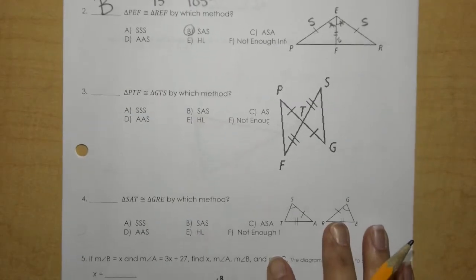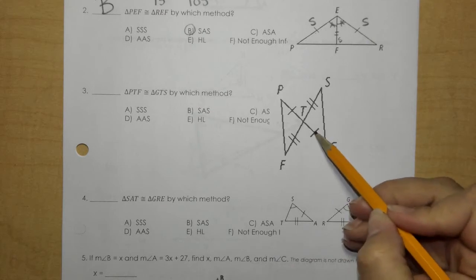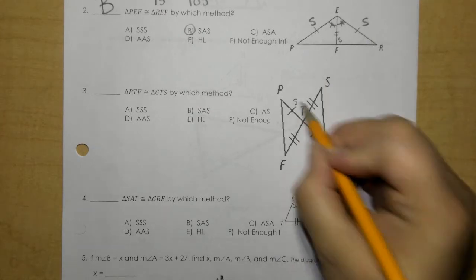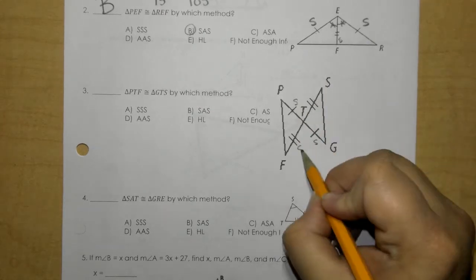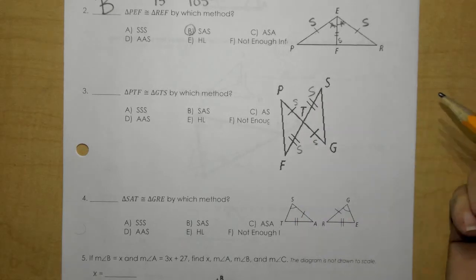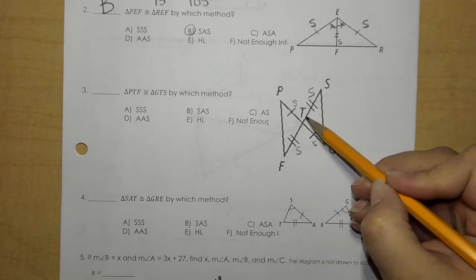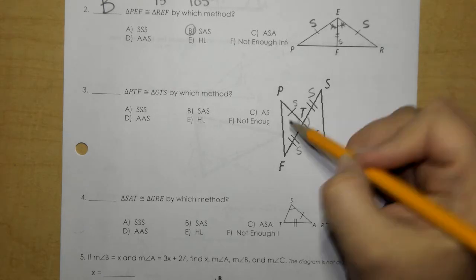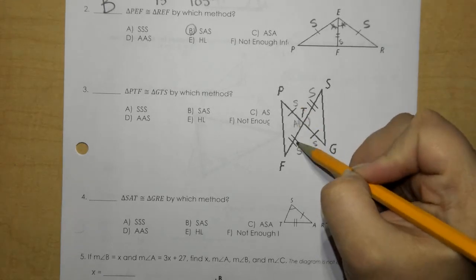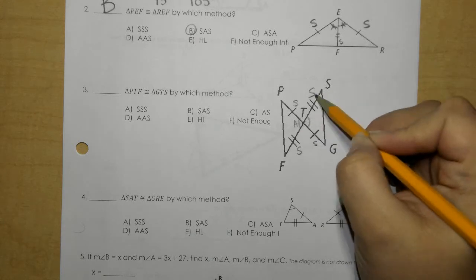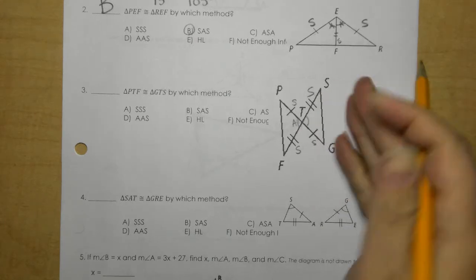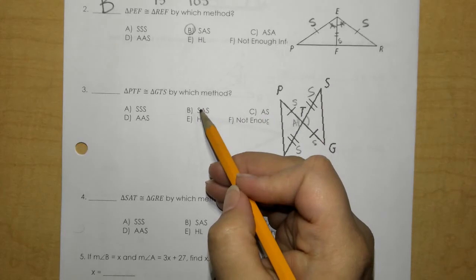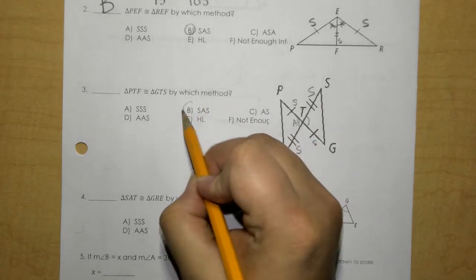In number 3, we see that we're given a side that matches up and another side that's matching up, but we don't have a third piece. If we look, we see that we have these angles right here that are vertical, which we know are congruent. So we have side, angle, side, and then we also have side, angle, side. We see that they all match up to each triangle. So we're going to go with B again, side, angle, side.